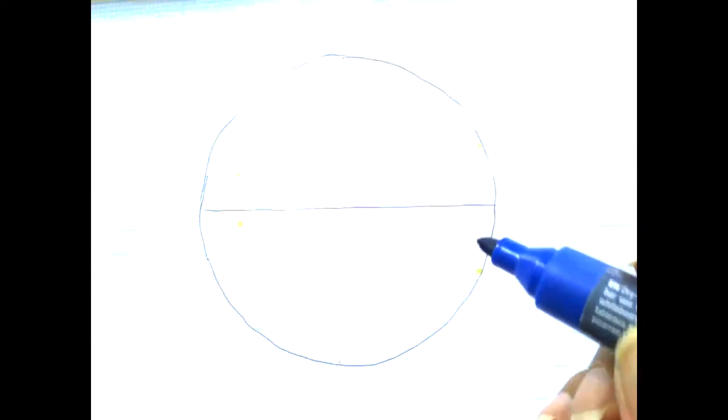Today we're going to really work on how people derive the formula of the circle. Here I've drawn a circle with a diameter of 12 centimeters. It's the same diameter that was in the previous video. Now I'm going to divide the circle into 4 parts for now.